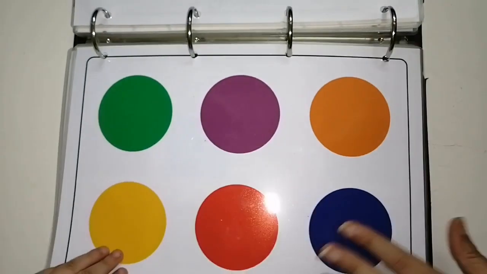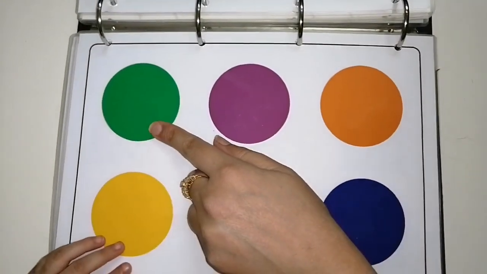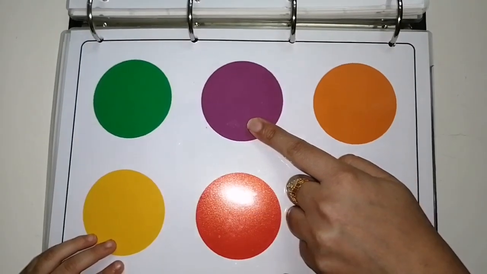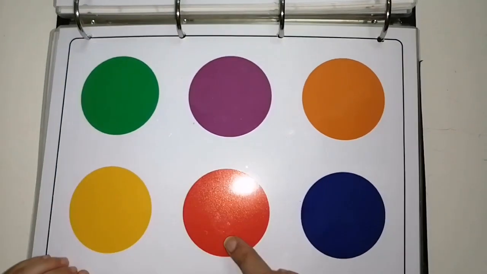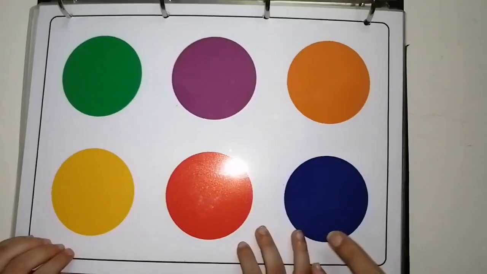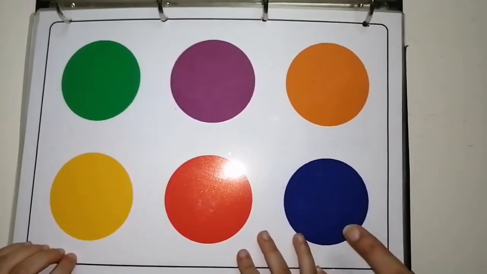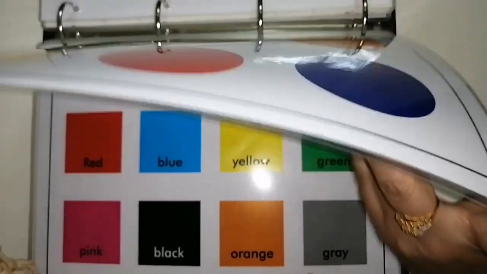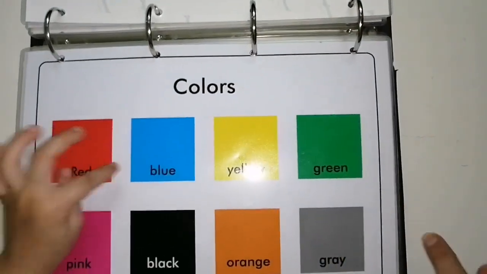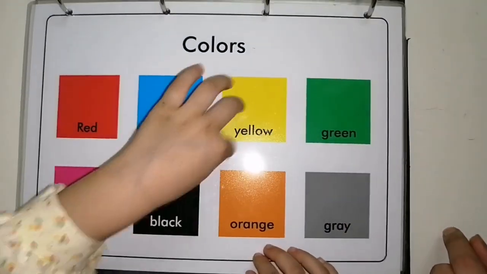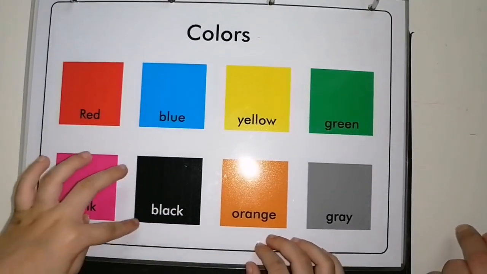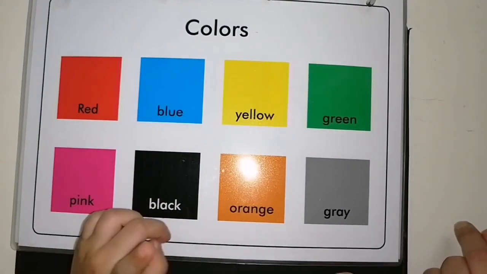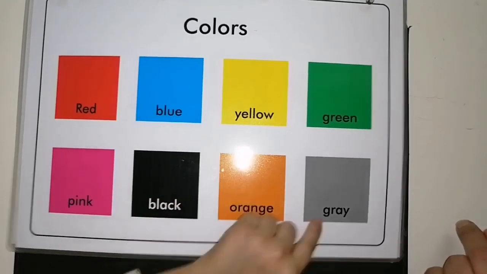No, this paint. This one. Okay, what color is this? Green. Purple. Orange. Yellow. Red. Blue. Red. Blue. Yellow. Green. Pink. Black. Orange. Gray.